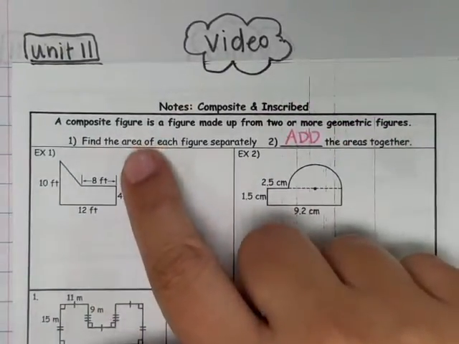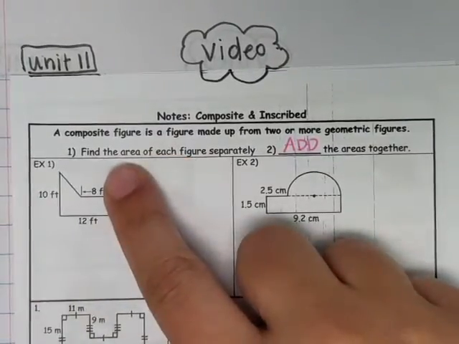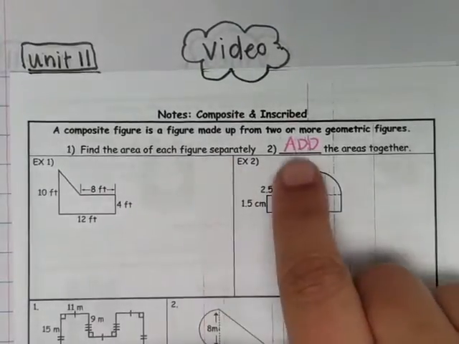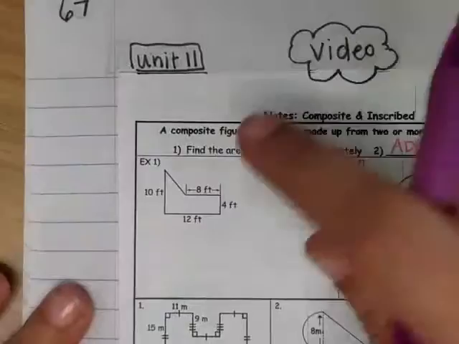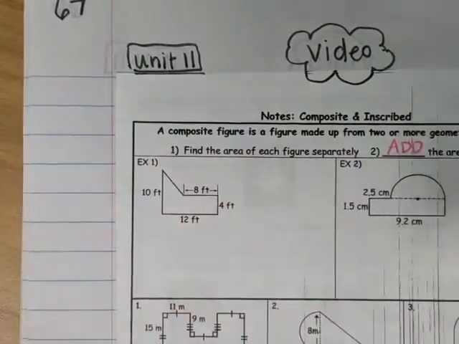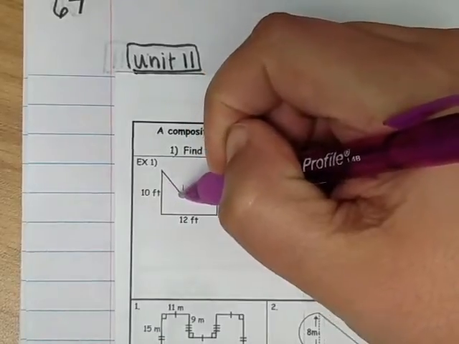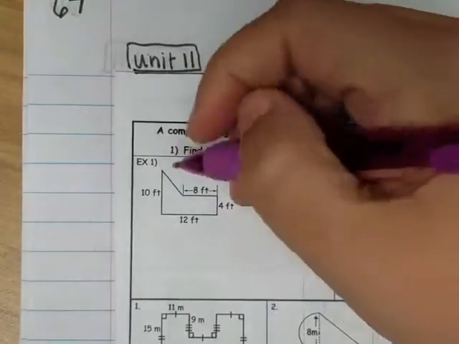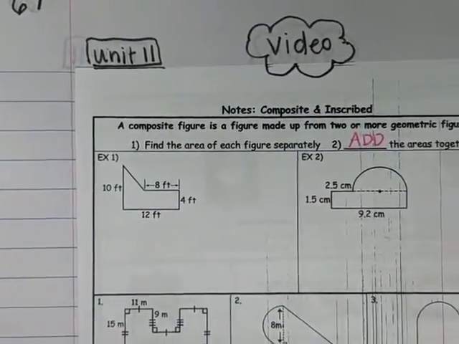So let's start with the composite shapes, which is just combining two or more shapes together. The rules say to find the area of each figure separately, and then you add the areas together. The first example looks like it can be a trapezoid and a rectangle. You could probably even separate this into three shapes, a triangle and a square and then another rectangle, or maybe even a small triangle then a long rectangle. It really depends on your preference.